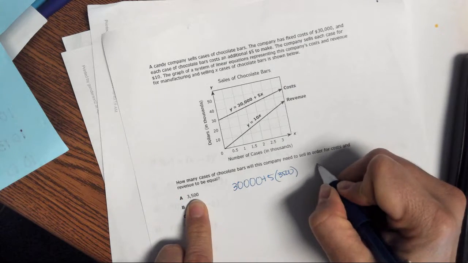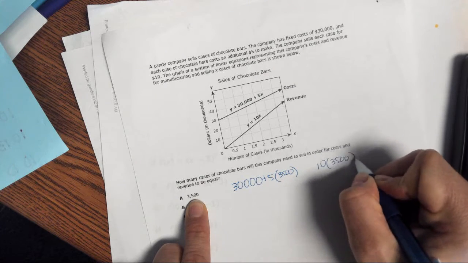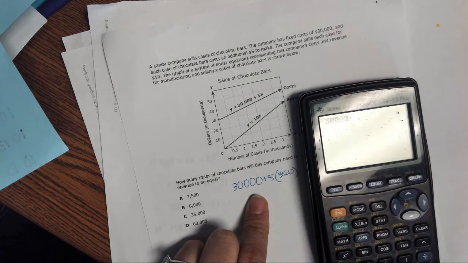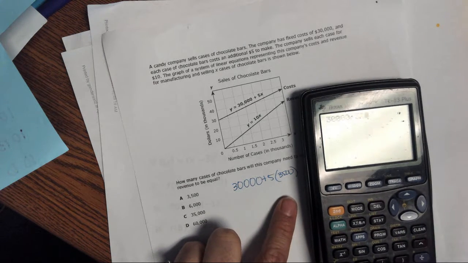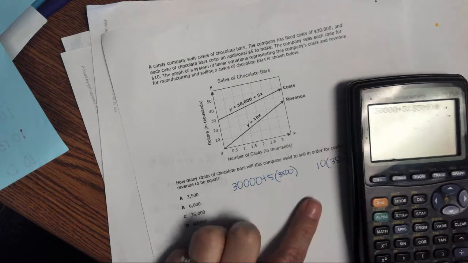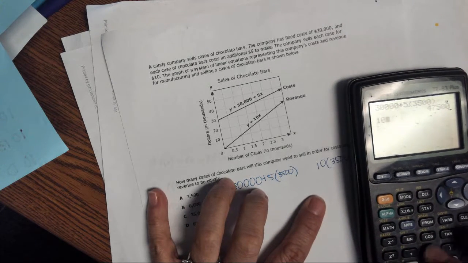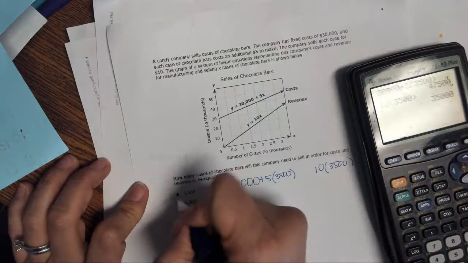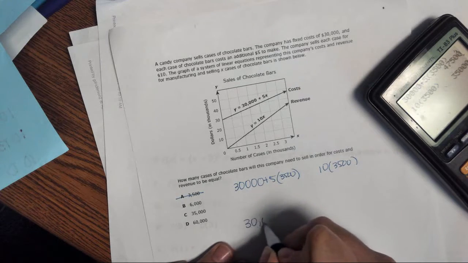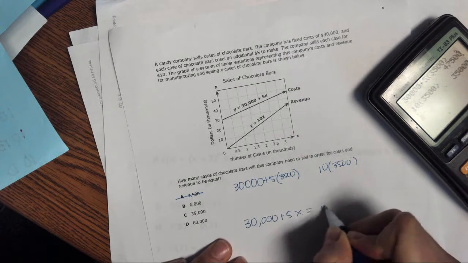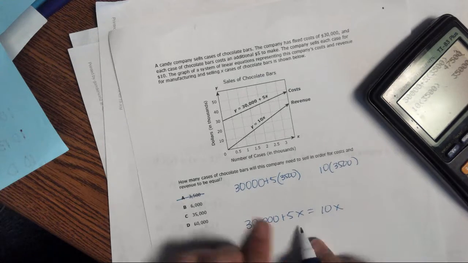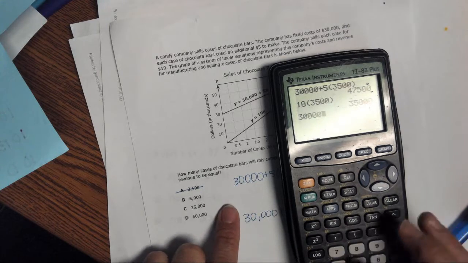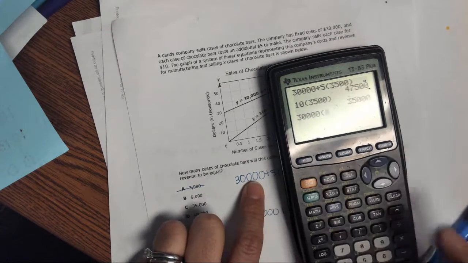So I'm going to plug in each answer choice for x and see which one would give me the exact same answer. Or you could set them equal to each other and solve. So you decide which is best for you. So that one's not A. Or you could have taken 30,000, set it equal to 10x, and solved for x that way. So I'm going to keep going with plugging in my answer choices. Just be careful that you count the exact number of zeros.